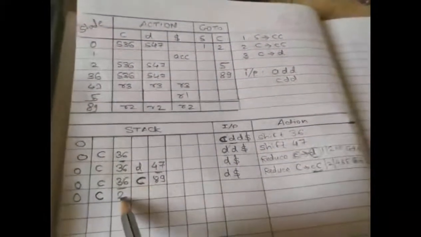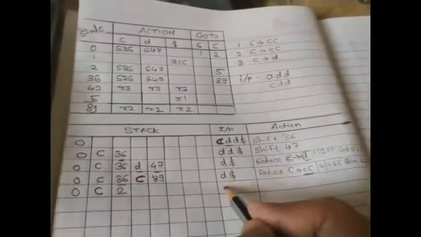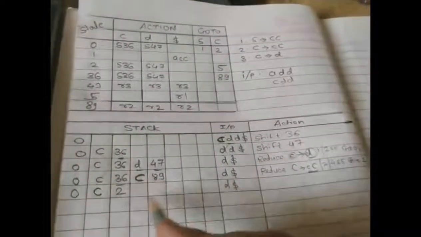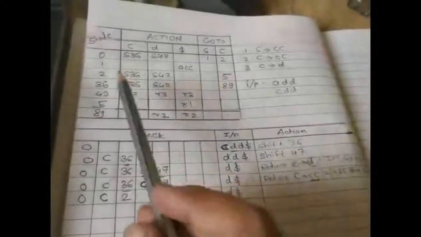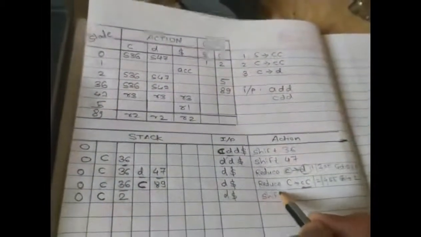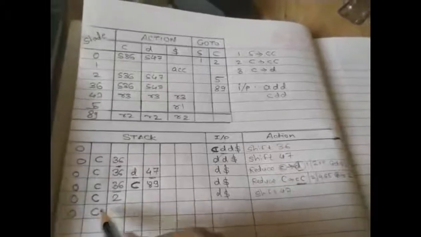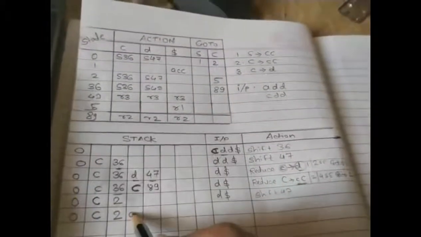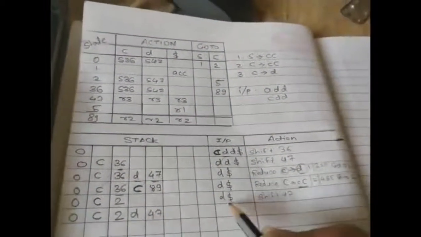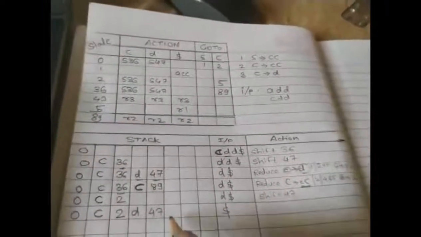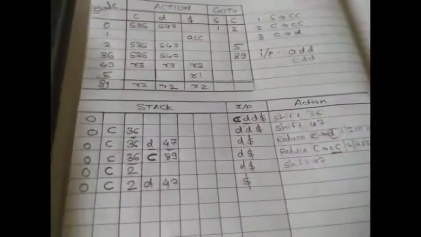Next is 2 on the remaining string, that is D dollar. So 2 on D is nothing but shift operation. So shift 47 will be the operation. 2 on D is shift operation. So D will be shifted and 47 will be shifted. In this way we get D and 47 inside the stack.